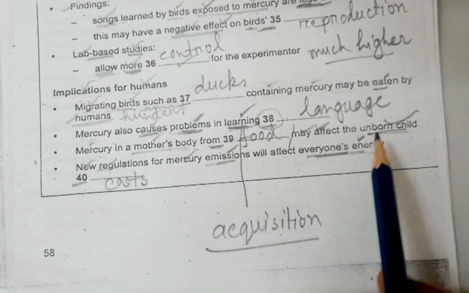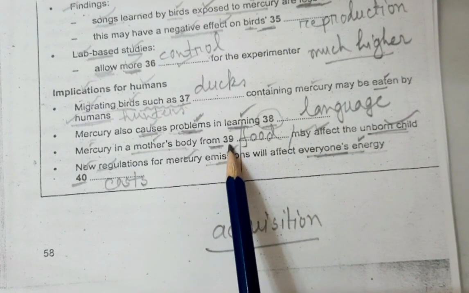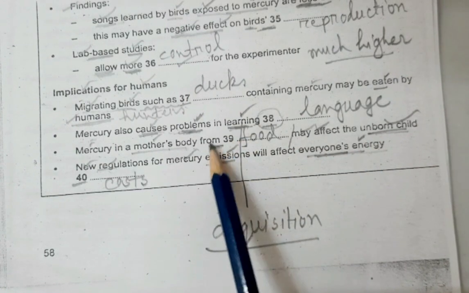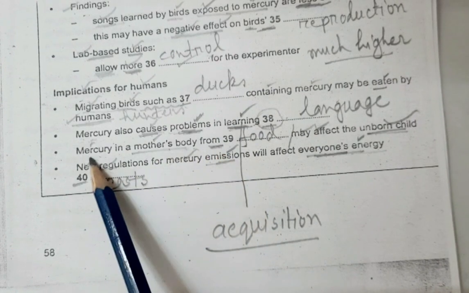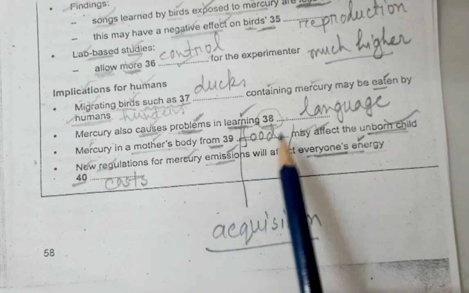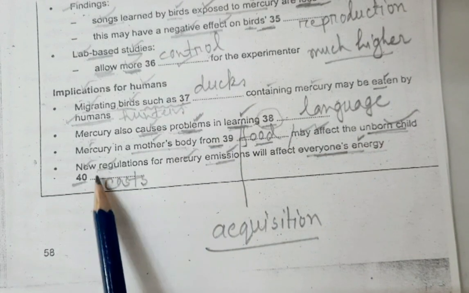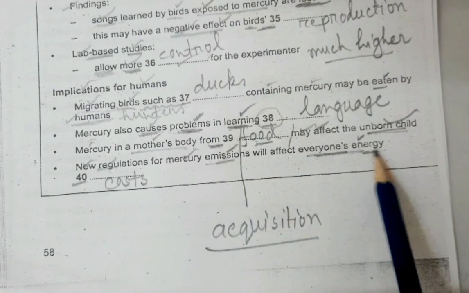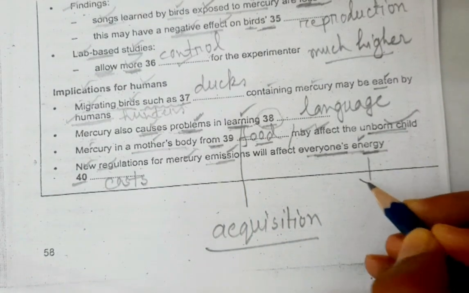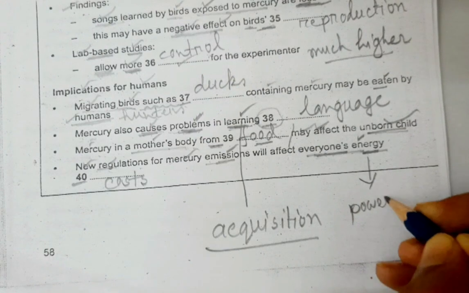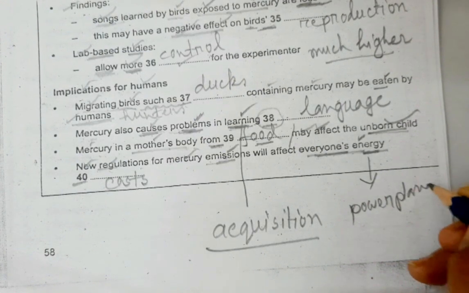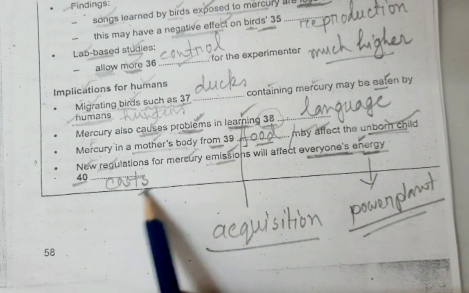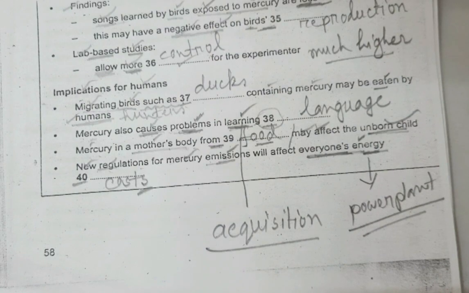Acquisition, language. Okay, then 39, they say about unborn child, and they say the source of mother's mercury comes from food. Okay, the answer will be food. And at last we listen about new regulations, mercury emissions. Okay, and in place of energy they use power plant. Okay, power plant, now the word power plant. And they say that it will increase everyone's cost. Okay, everyone's cost. Okay, that's all.